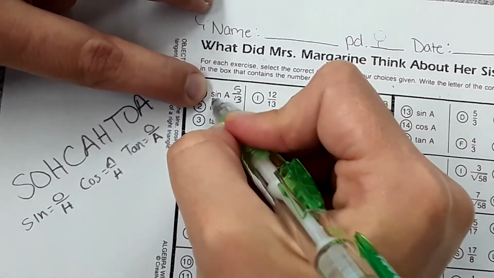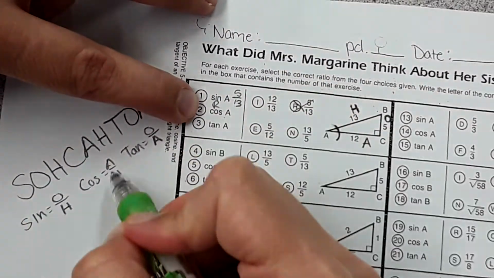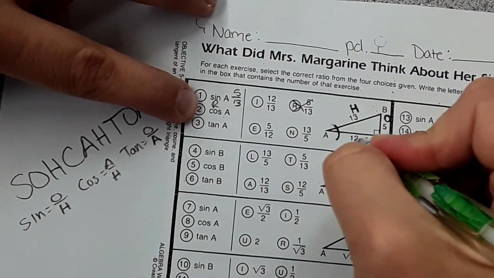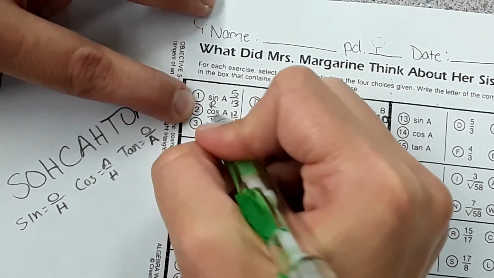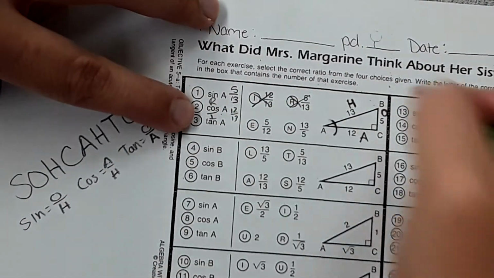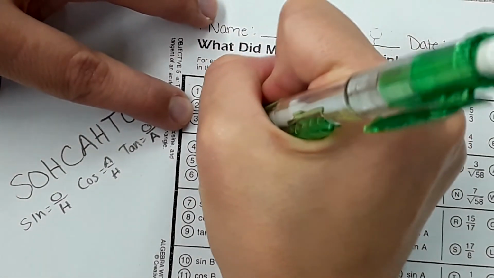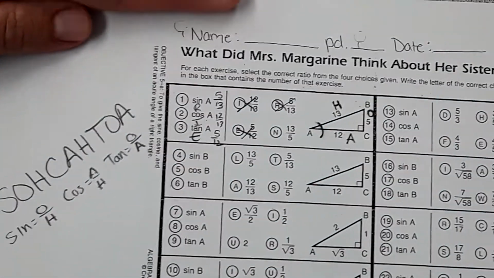So that is R. And then you can fill out the puzzle at the bottom as well. Cosine of A, which is A over H, is 12 over 13. So that's I. And tan of A, which is opposite over adjacent, 5 over 12, and that's E. So that's what you'll do.